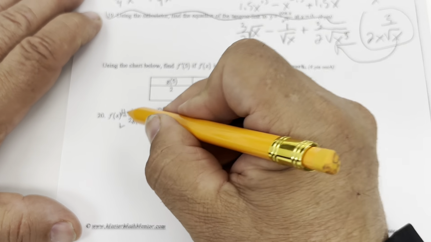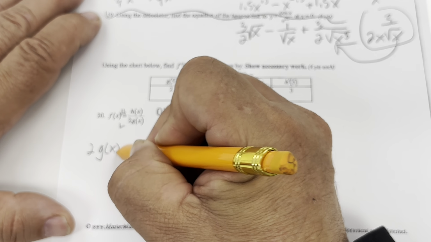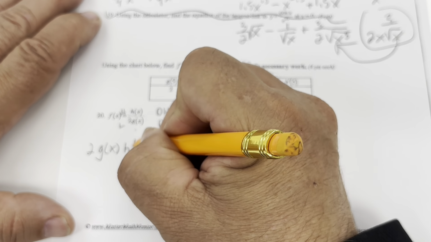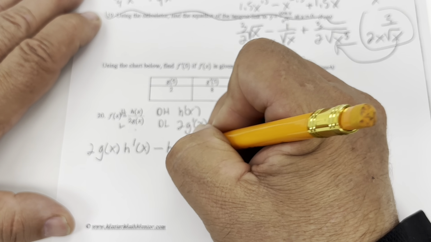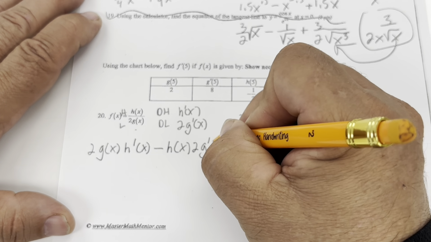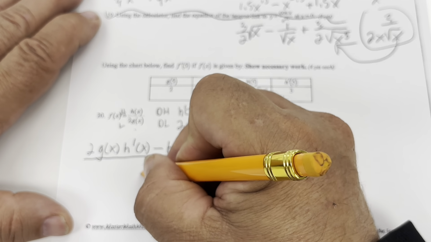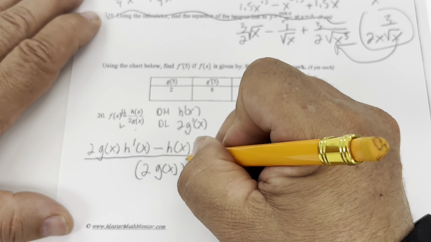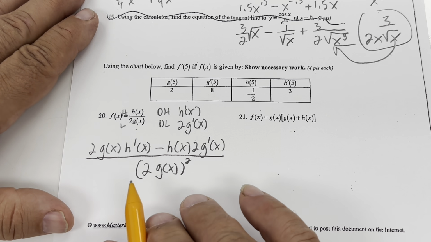And low d high, low 2g of x, low d high times h prime of x minus high h of x, d low, which would be 2g prime of x. Draw the line and square the low, so 2g of x squared. So that's going to be 4 there. So we have to be careful.